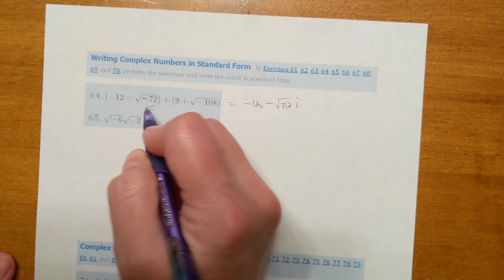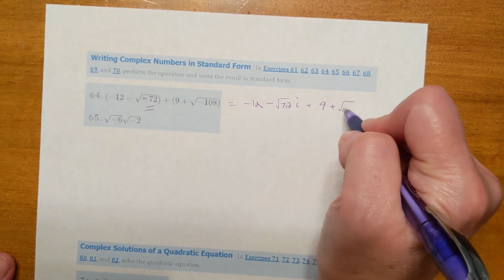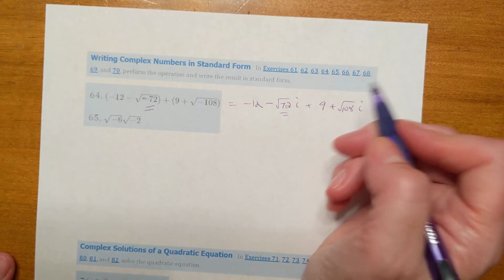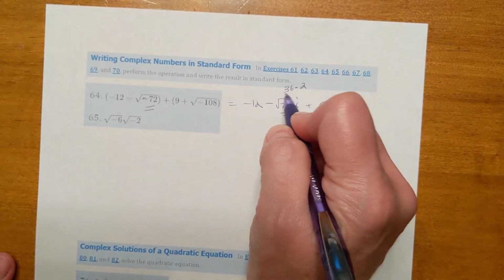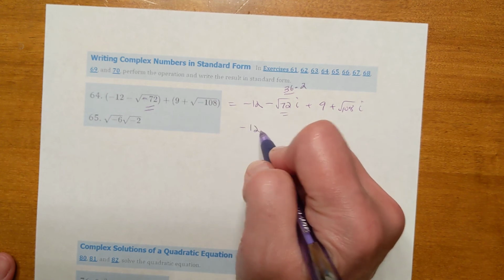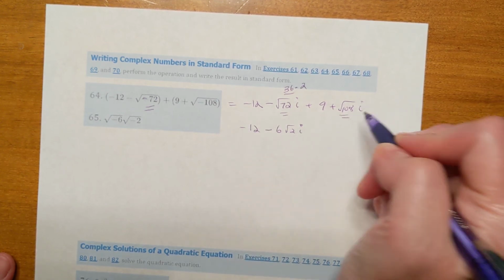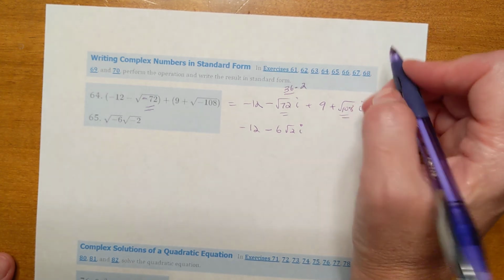I'm going to go ahead and take the negative out. And then plus 9 plus the square root of 108i. All right, 72 is 36 times 2. So you got a 6 you can take out. So it's minus 6 radical 2i. And 108, surprisingly, it's got a 36 in it too.